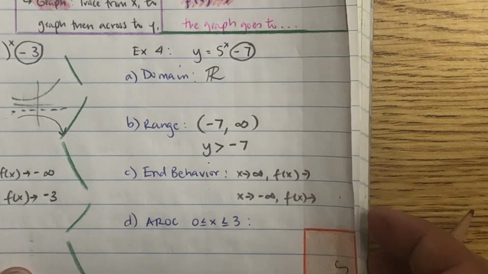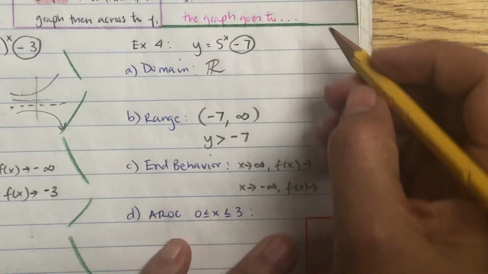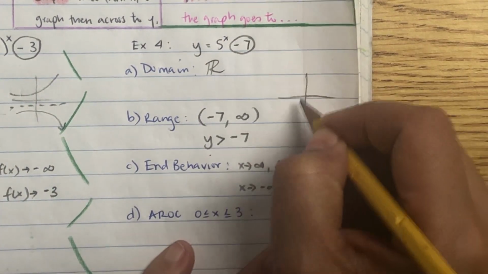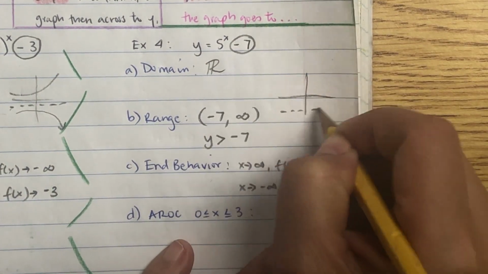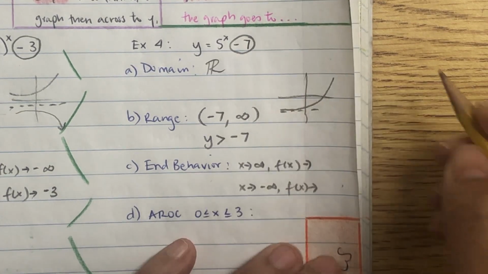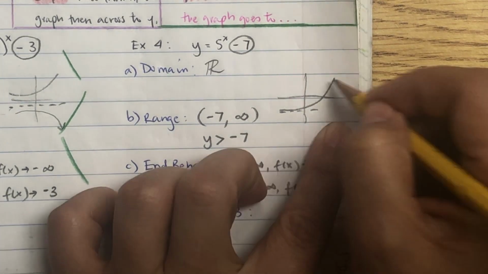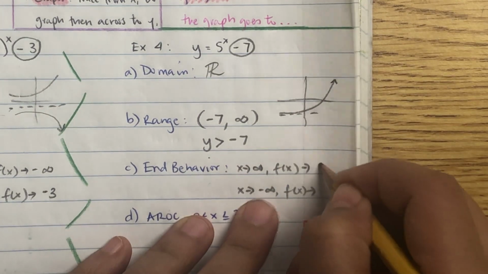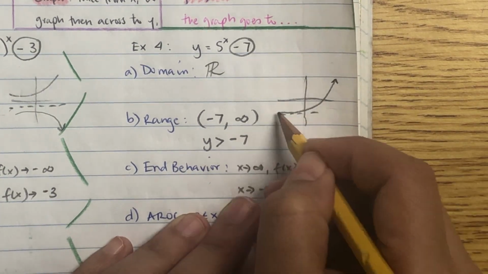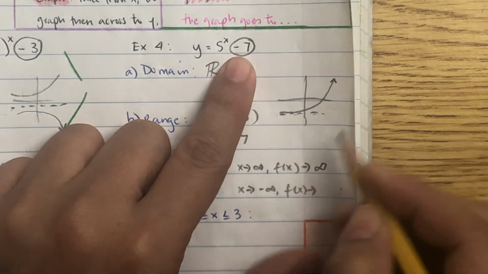In this last example, it's not flipped, and if this is the asymptote, it's at -7 here, so it looks something like that. As x is going this way, what's happening to the graph? It's going to infinity. As x is going this way, it's going towards the asymptote, which is -7.